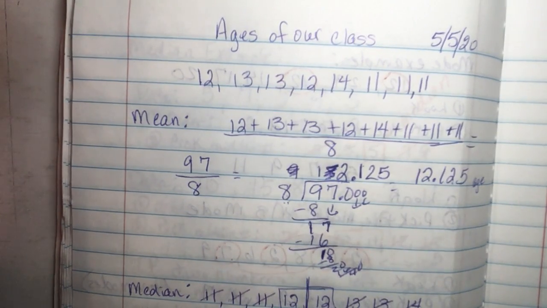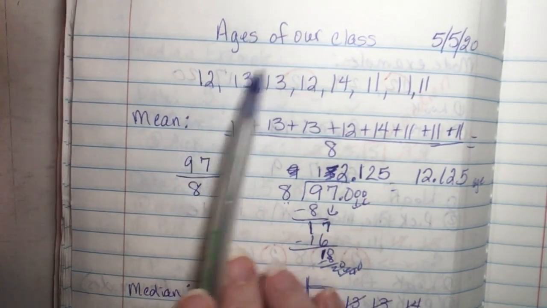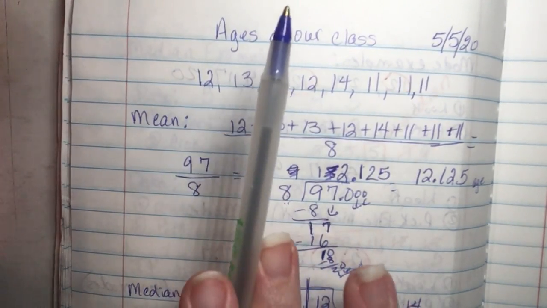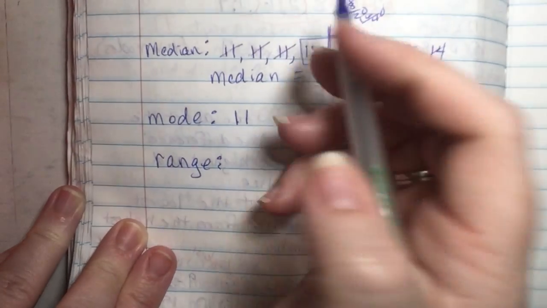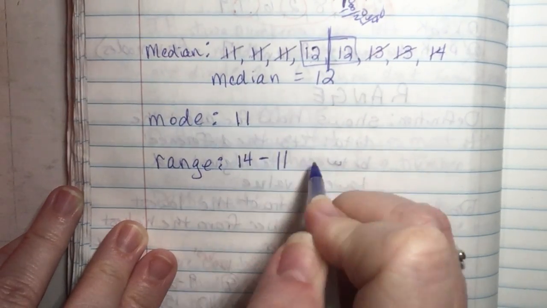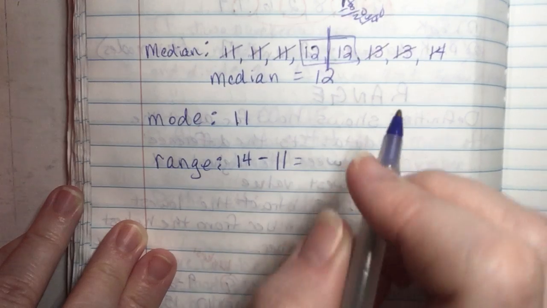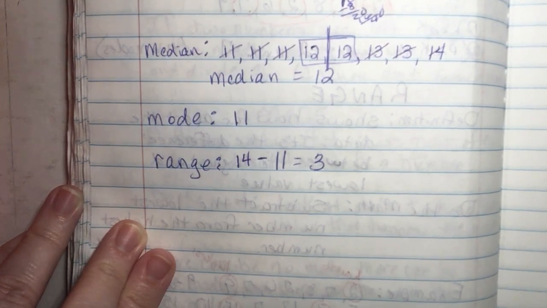Some kids mess it up or make a mistake because they just take the first and the last number. So remember, it's not the first and the last. It's the largest number minus the smallest number. So our largest number is 14 minus 11. So the range of the age of the kids in our class is there's 3 years difference between the youngest person and the oldest person.